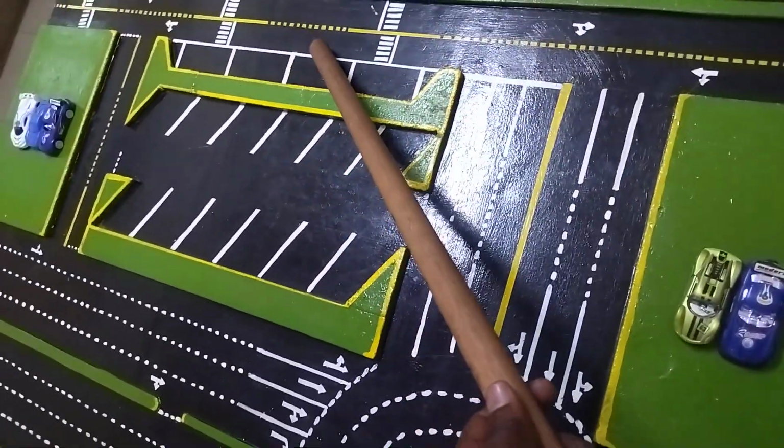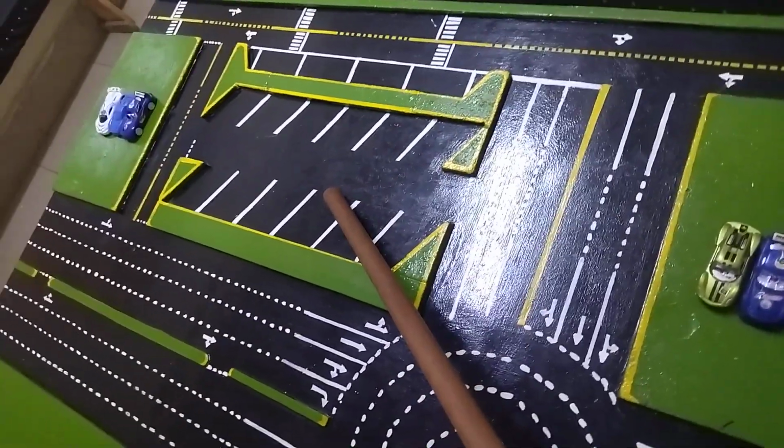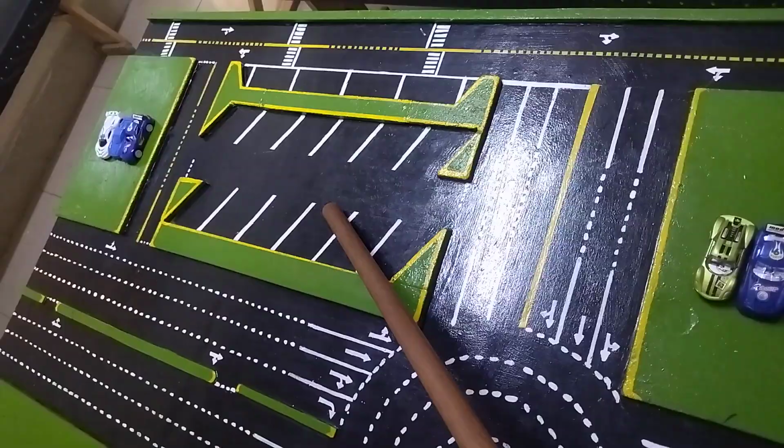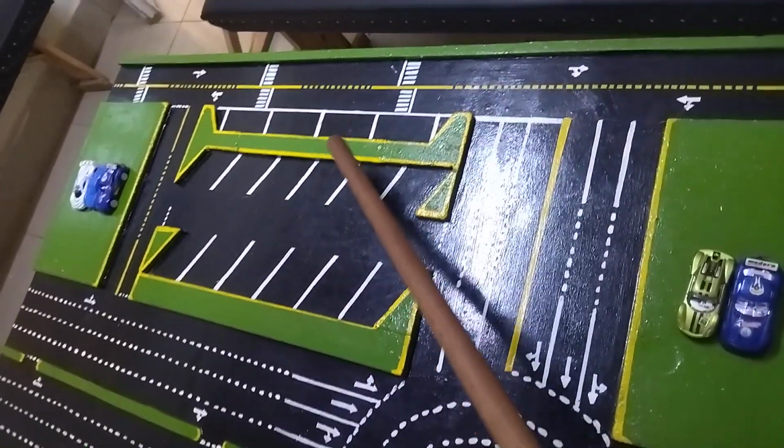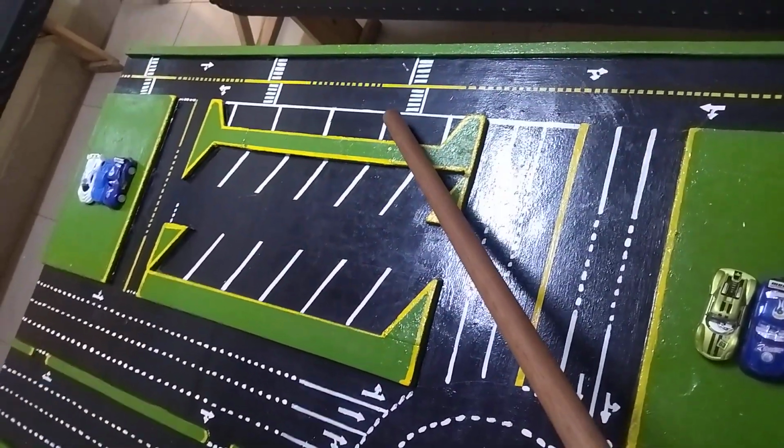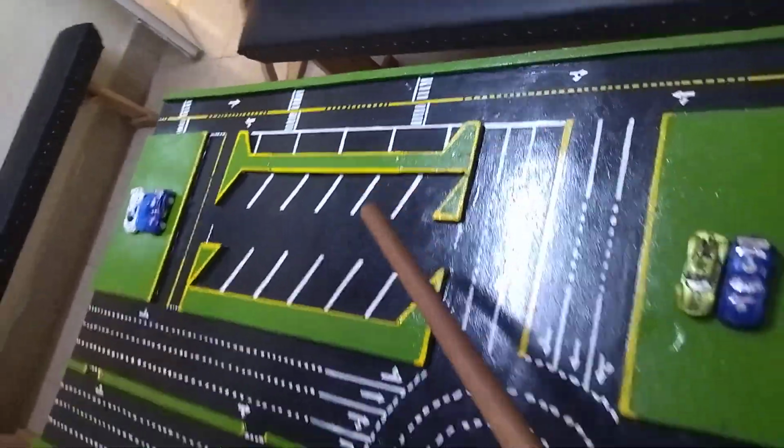There's also another parking zone here. This parking is called angle parking or controlled parking. This one here is called parallel parking, flush parking or uncontrolled parking.